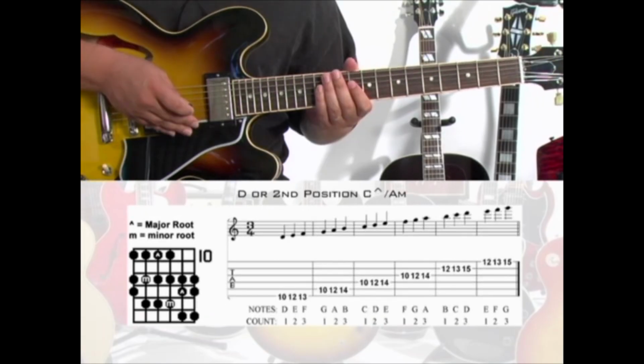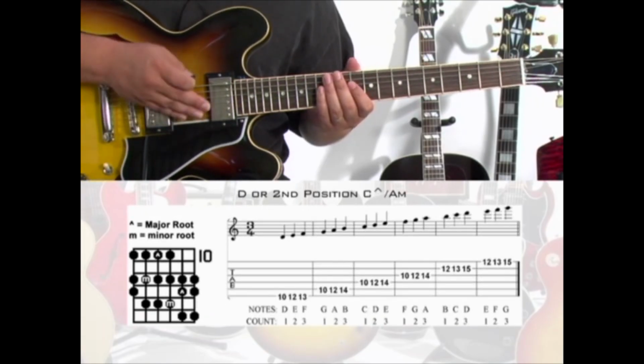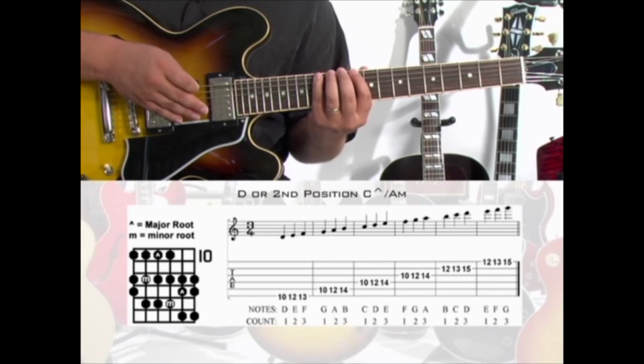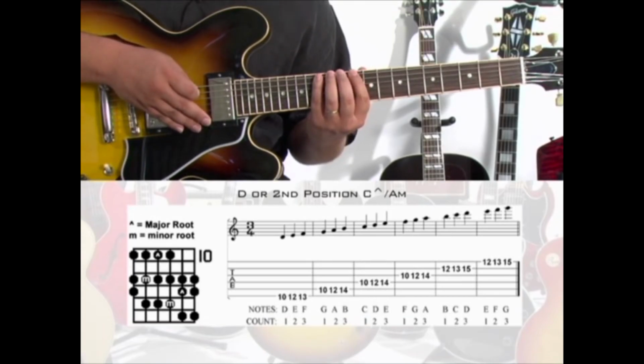Use fingers 1, 3, and 4 for the 6th string, fingers 1, 2, and 4 for the rest.